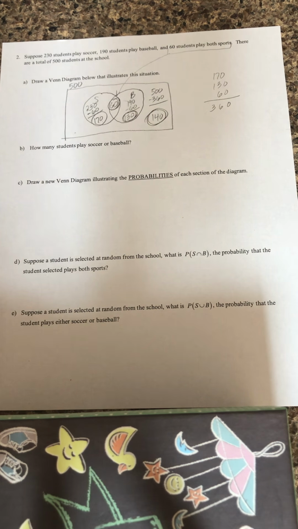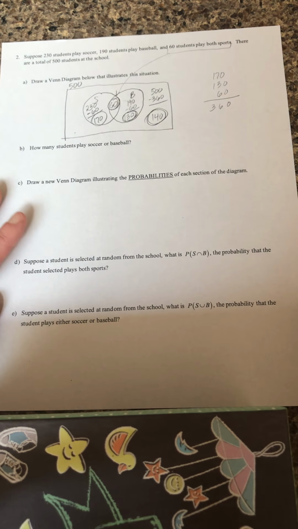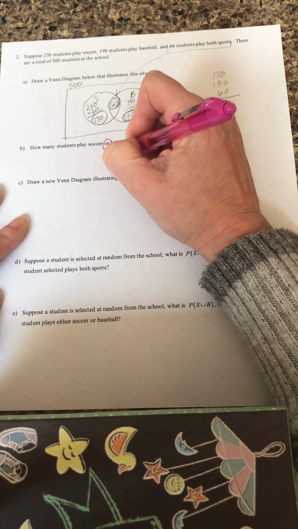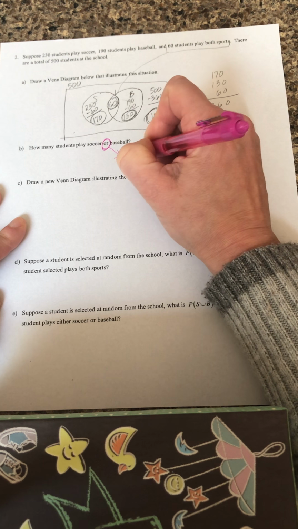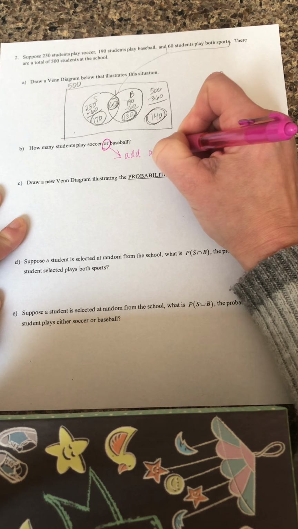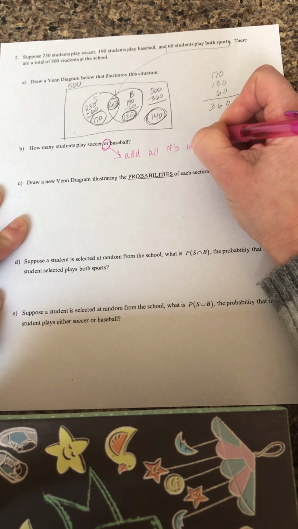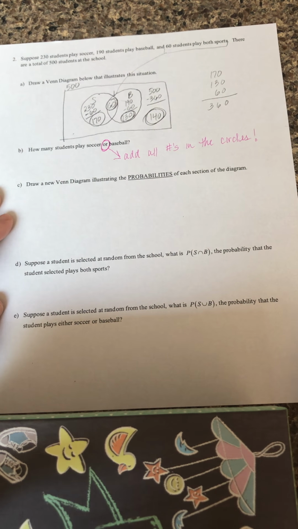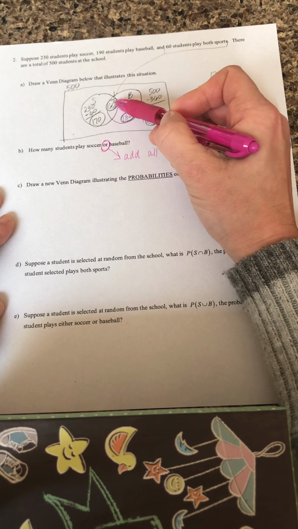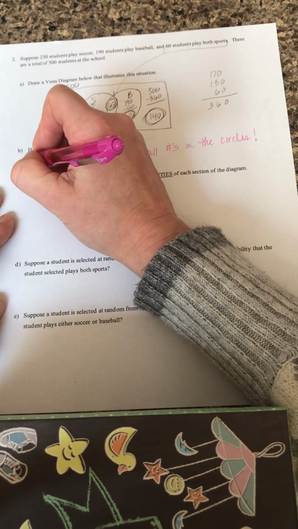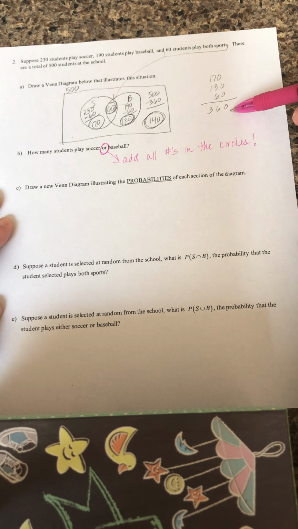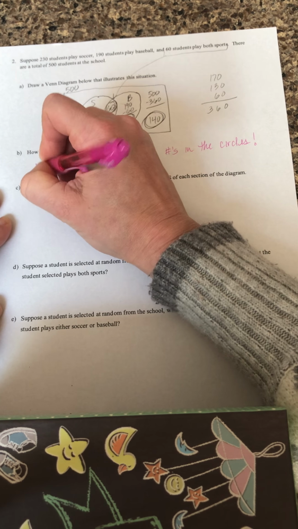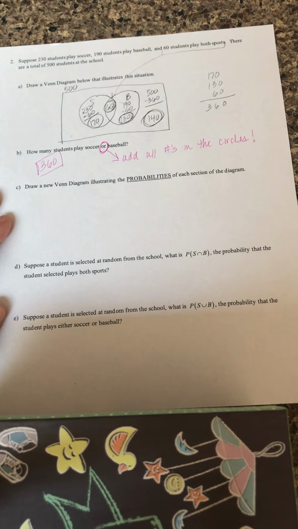Right? So letter B, how many students play soccer or baseball, right? So again, we have that word or, and or is when we add all numbers in the circles, right? So we have the 170 plus the 60 plus the 130, which actually we did over here. So we already have the answer, 360 students, right?